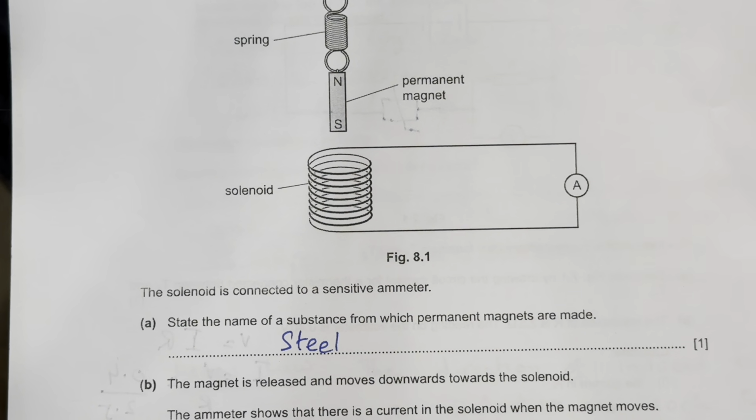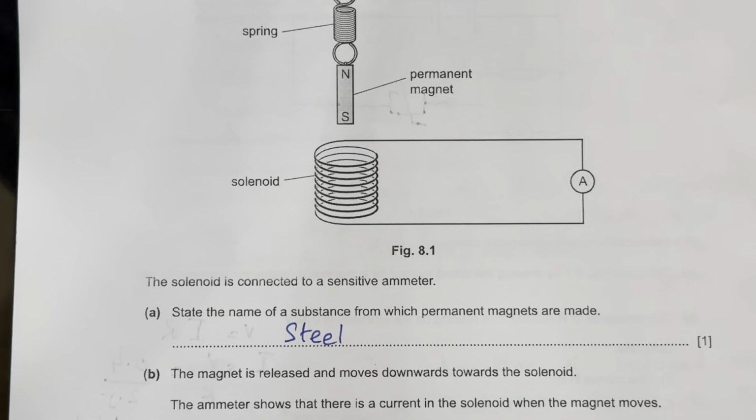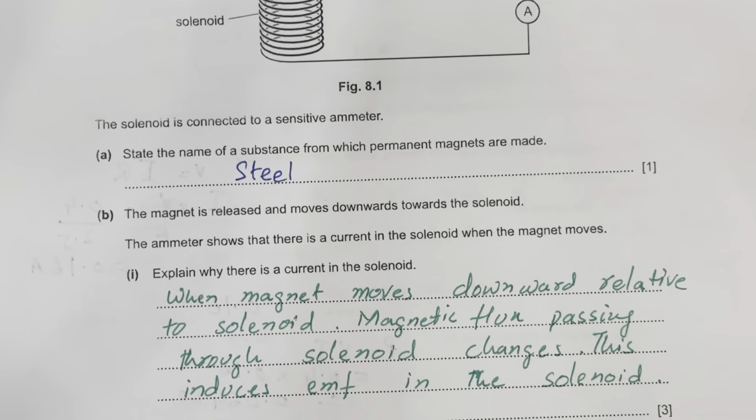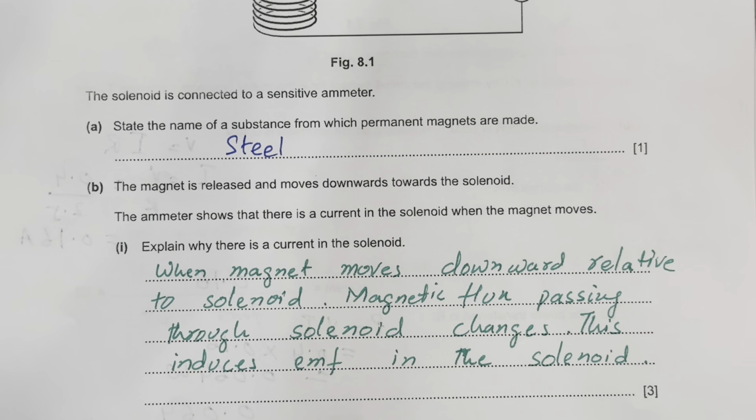This induces EMF in the solenoid. So the current will be produced and it will be shown in the ammeter. So you're gonna write over here, when the magnet moves downward relative to the solenoid, the magnetic flux passing through the solenoid changes. This induces EMF in the solenoid. Either the solenoid moves or the magnet moves. In this case, the magnet was moving. So due to the movement of the magnet downward, it will produce electromagnetic induction. This will change the induced EMF, and this will be indicated by the deflection in the ammeter that the current is present.